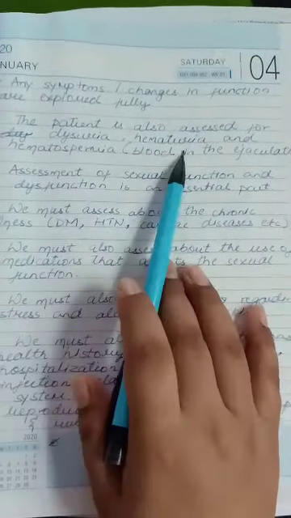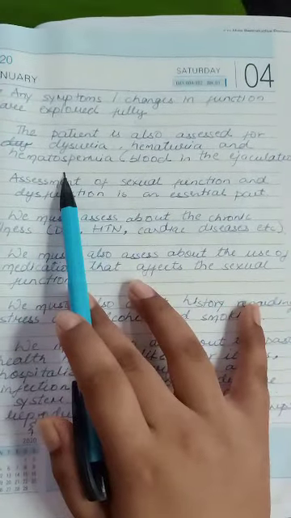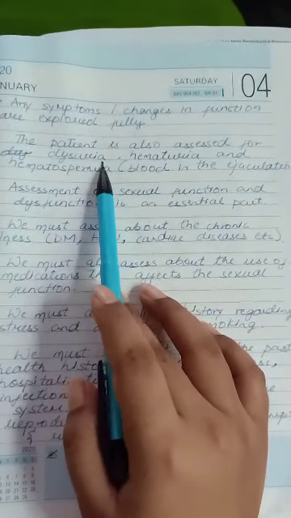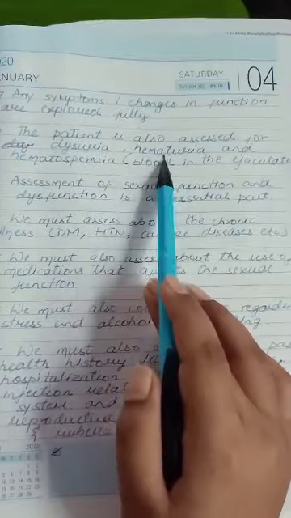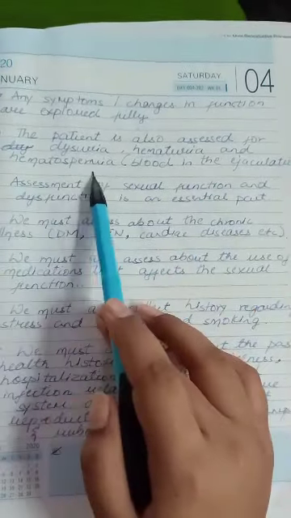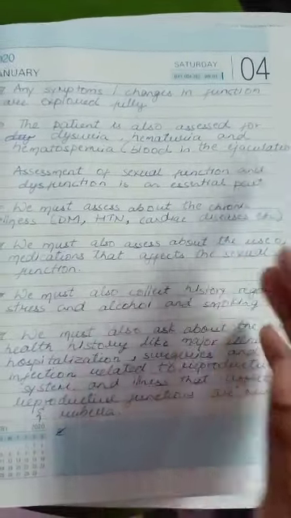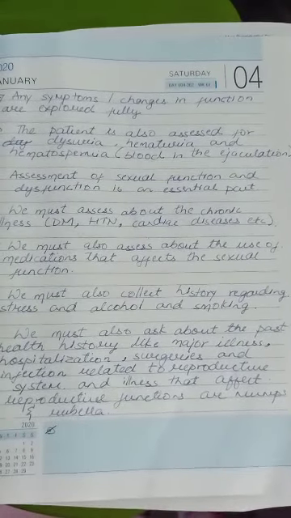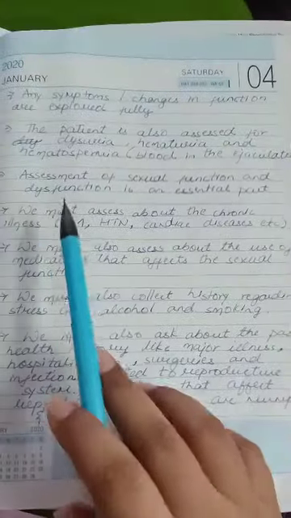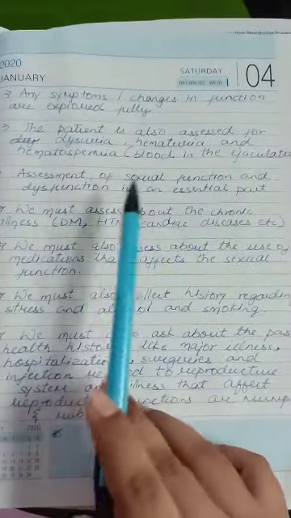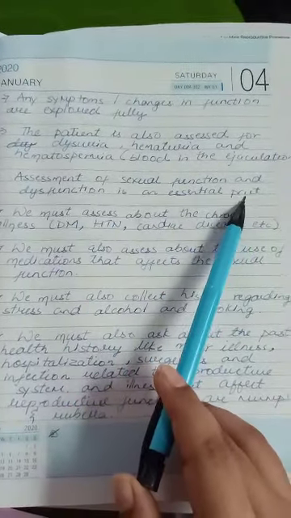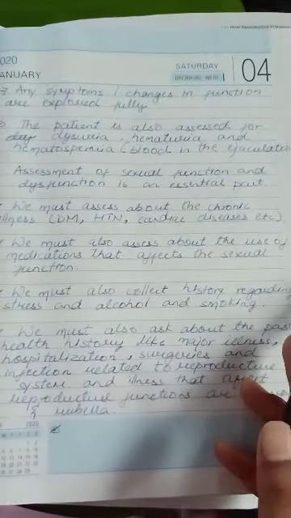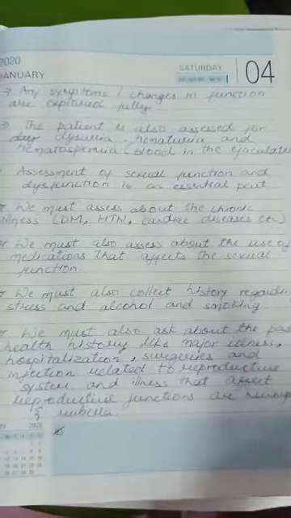Next, the patient is also assessed for dysuria, hematuria, and hematospermia. Dysuria is difficulty in passing urine. Hematuria means blood in urine, and hematospermia is blood in the ejaculation. When the patient ejaculates, we should assess whether he has some bloody kind of discharge or not. Next is assessment of sexual function, and this is an essential part. As we are talking about the reproductive system, we should always ask him about the sexual function and whether there are any dysfunctions in it.